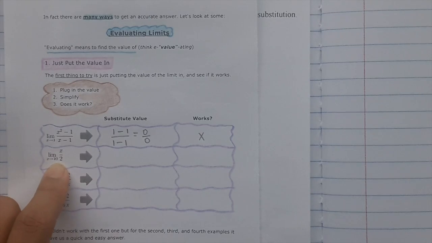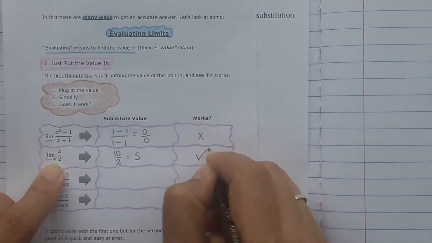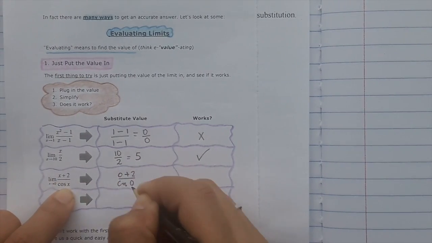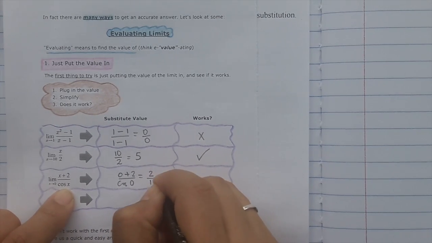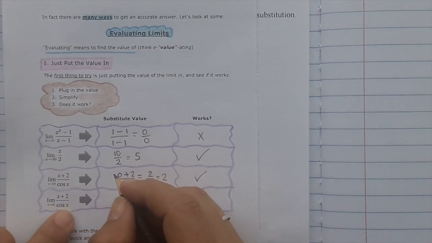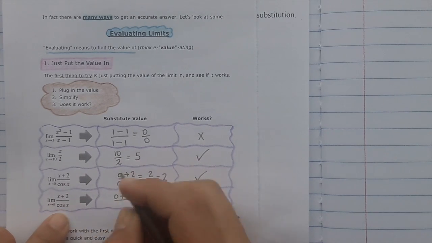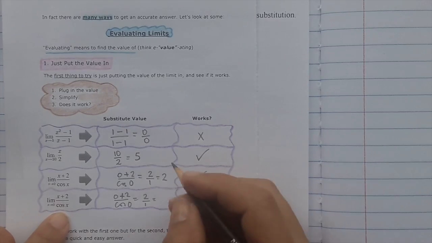How about the second one? When you plug in 10, what are you going to get? It's going to be 10 where you see x, 10 over 2 equals 5, which works. Same thing here. You plug in 0, it's going to be 0 plus 2 over cosine of 0. Cosine of 0 is 1, and so 2 over 1 equals 2, so that works. Next one, 0 plus 2, actually this is exactly the same one. So 0 plus 2 over cosine of 0 equals 2 over 1, which is 2, which means it works.